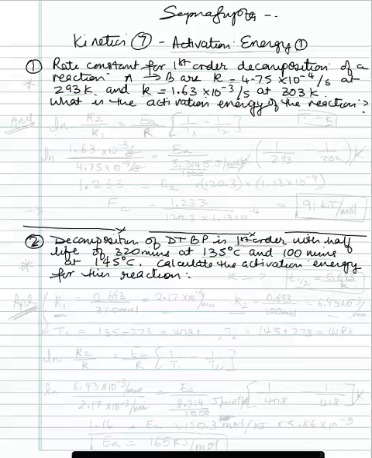Now let's deal with activation energy. Now when we deal with activation energy, we deal with temperature also. So we saw how time and concentration make a difference for rate of reactions. Now we will see how temperature makes a difference for rate of reactions.